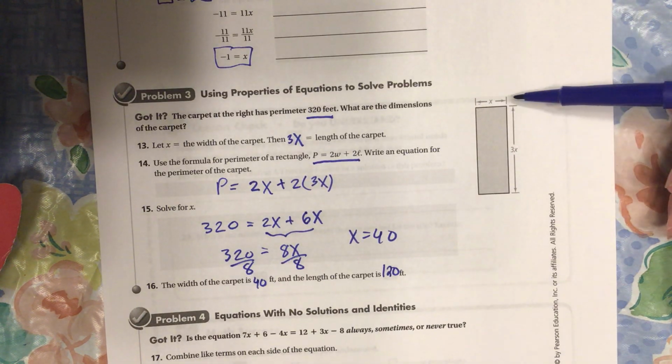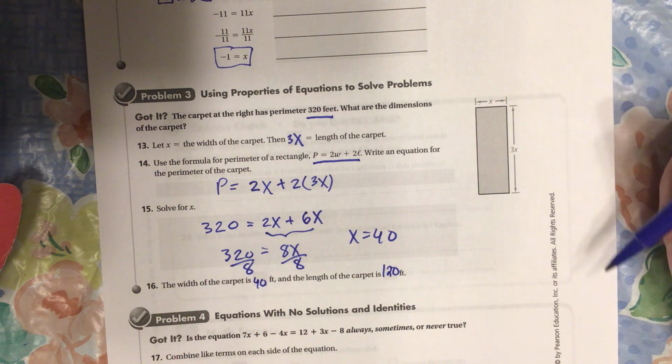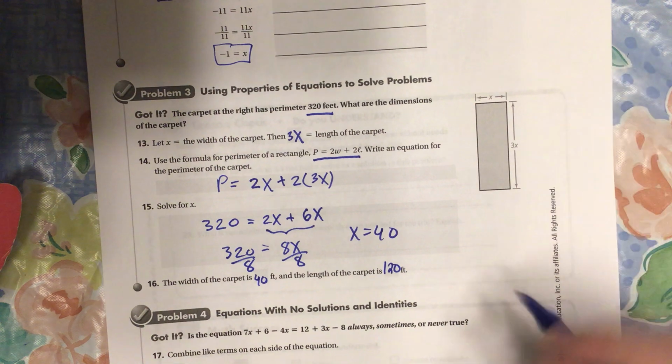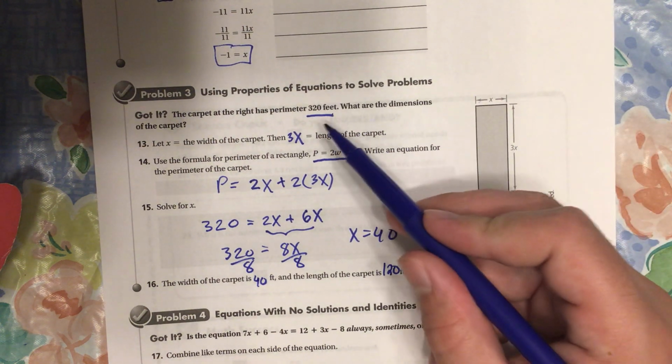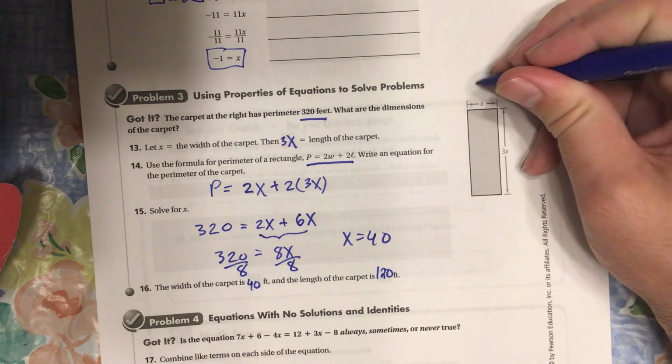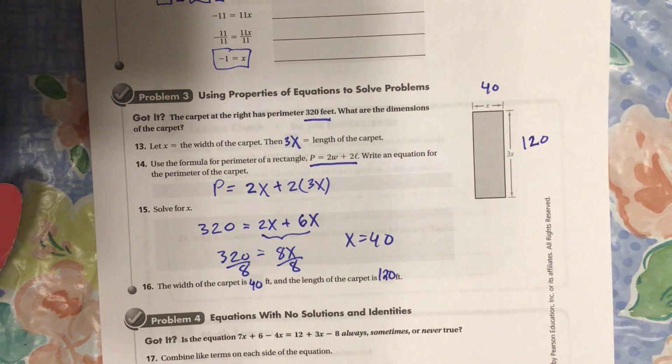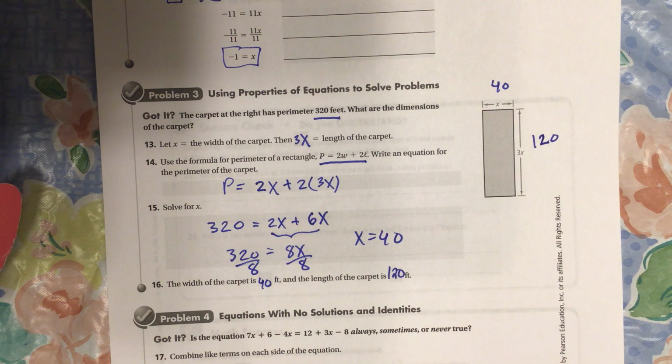So if this is x, this is 3x, essentially saying whatever the width is, the length is 3 times it. For this perimeter to be 320, that means this is a 40 by 120 foot carpet here. That's a big carpet actually. Okay.